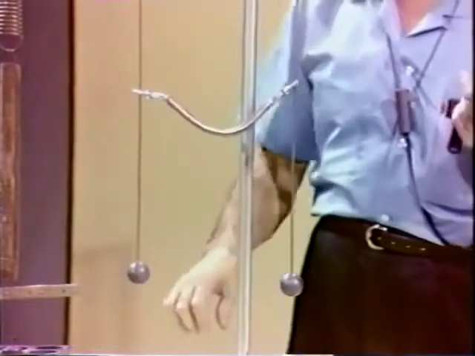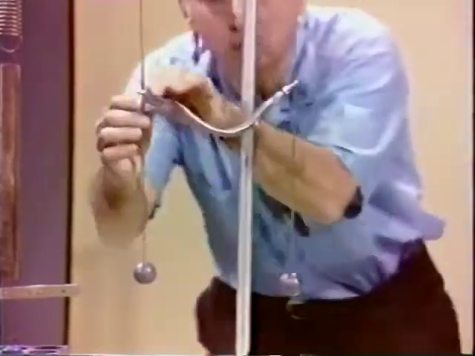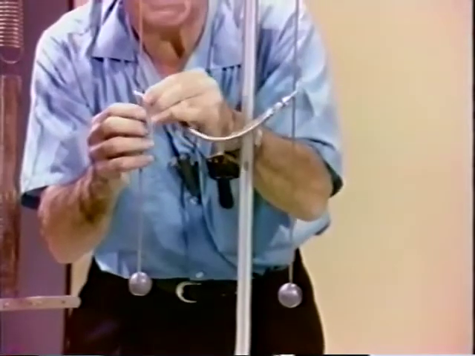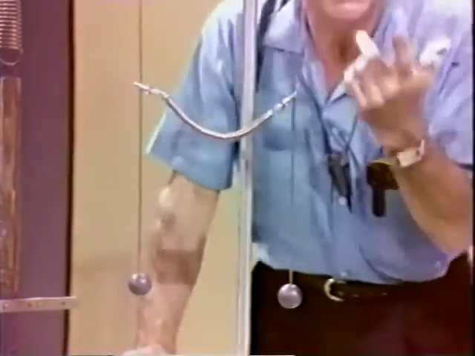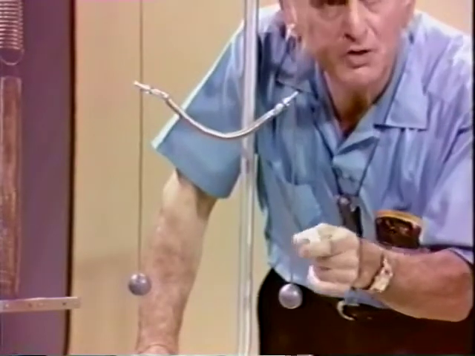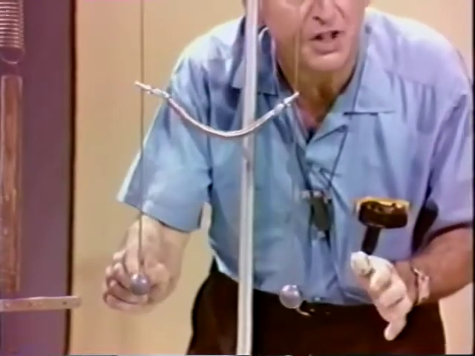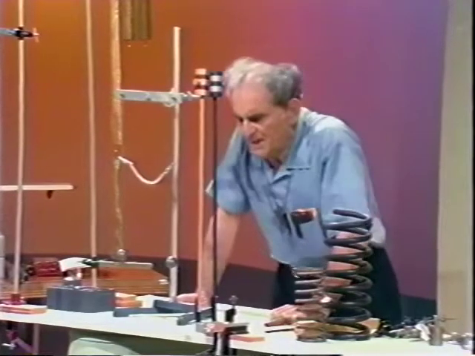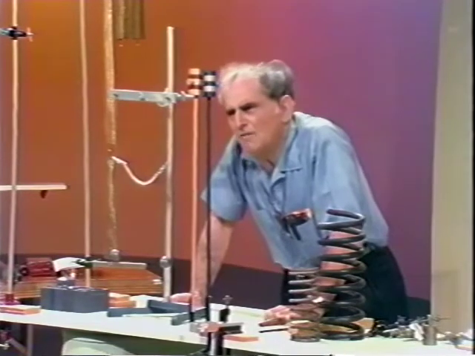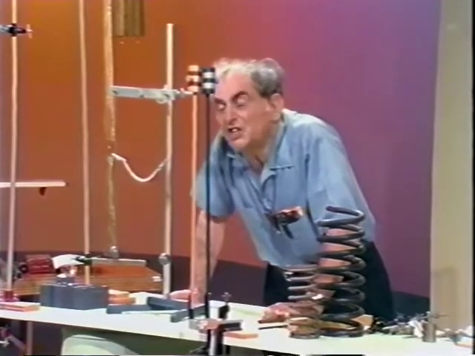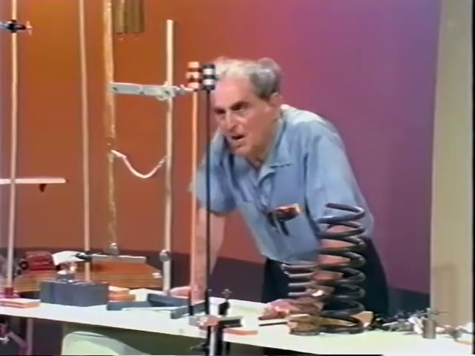And watch the marvelous behavior. I'm going to start one and let it swing. And we will see this enchantment. Its motion will soon die out, and the other one will take up the motion. Then that one will die out, and the other one will take up the motion. And this coupling of pendulums has much to do with electric circuits, about which we shall talk another time.